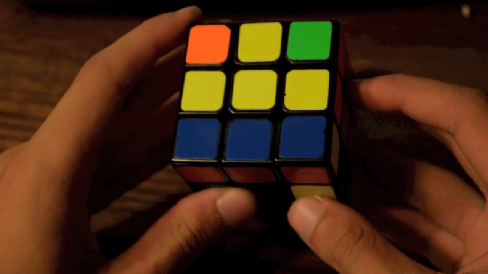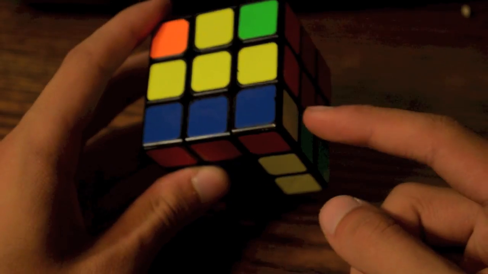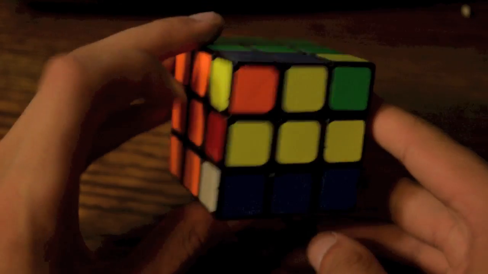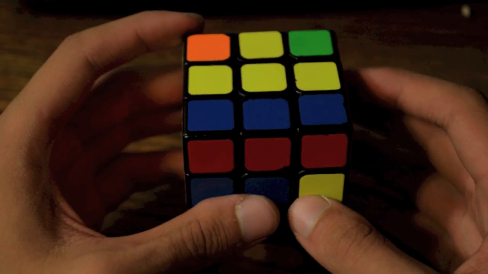For this one, I recognize that the corners are set up like anti-Sune, so here, here, and here. So you just recognize them like anti-Sune, and then I do this.